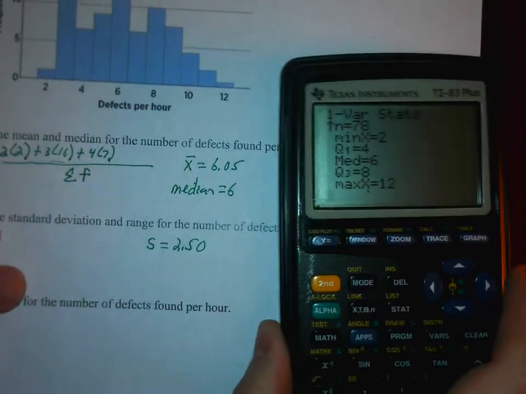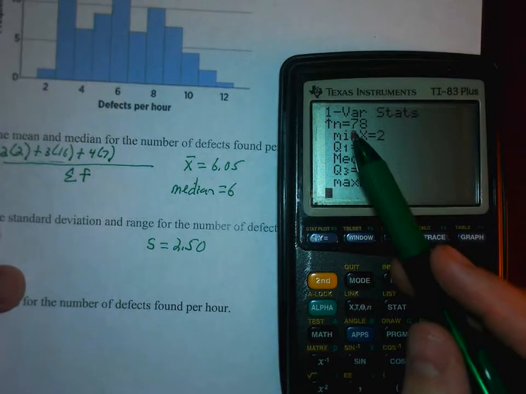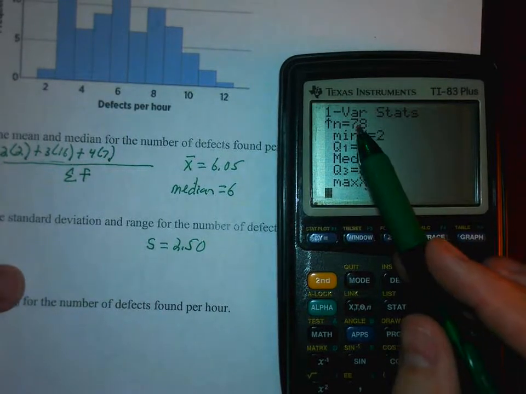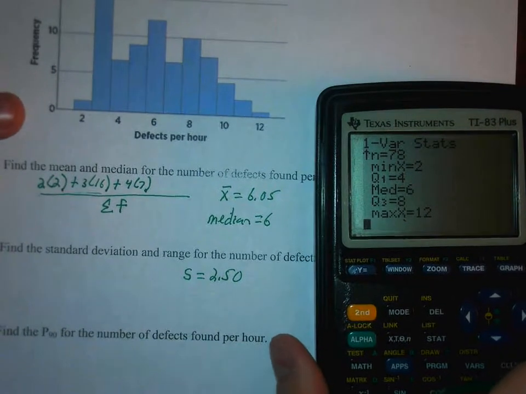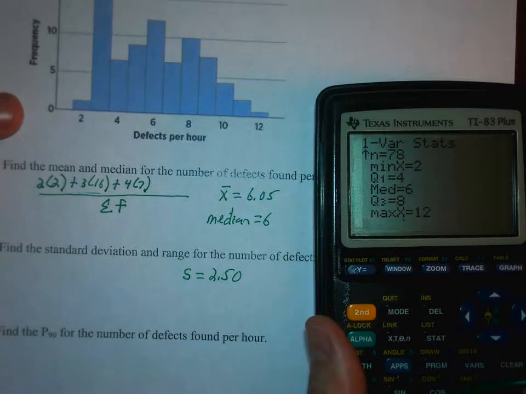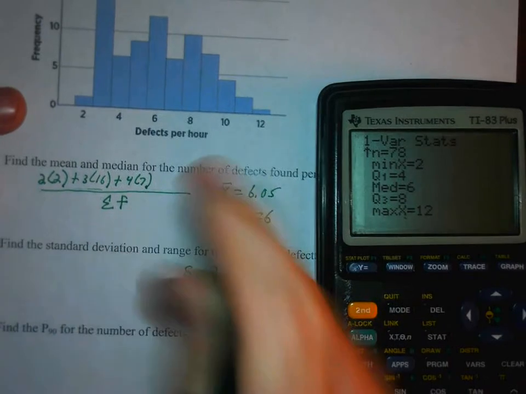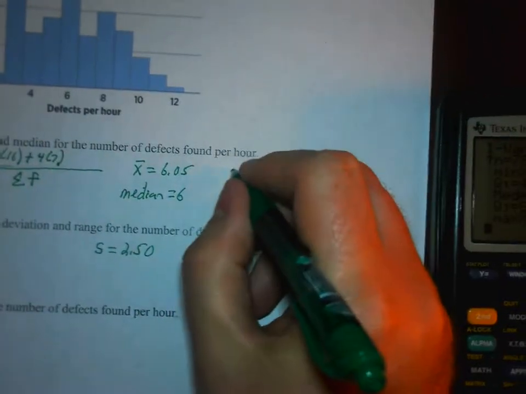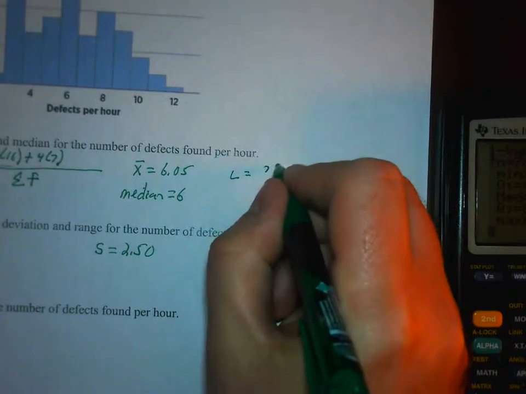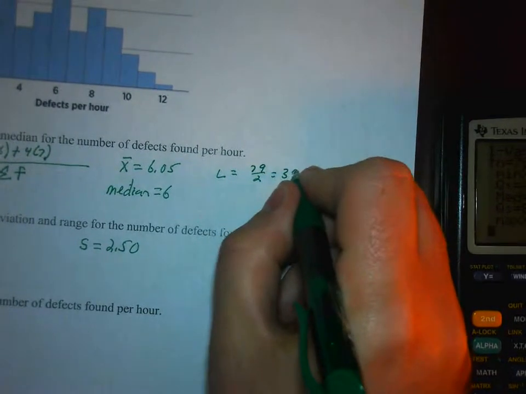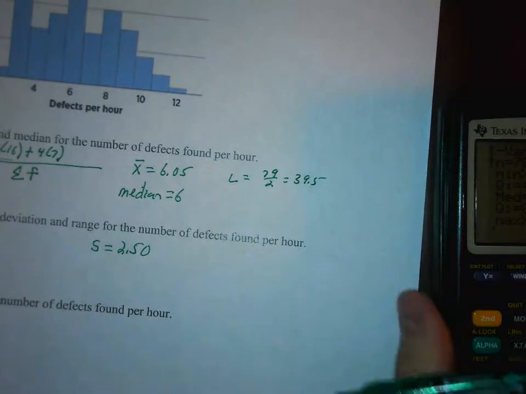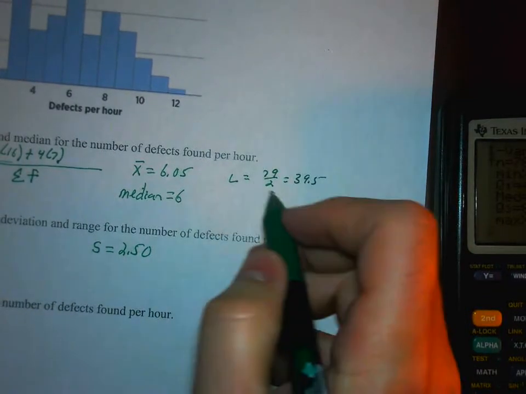Okay, the way to find that by hand is we have 78 data values. So n is 78, our sample size is 78. If you do 78 plus 1, that's 79, divided by 2. So the location of the median is 79 over 2, which is 39.5. So you'd have to average the 39th and the 40th data value.